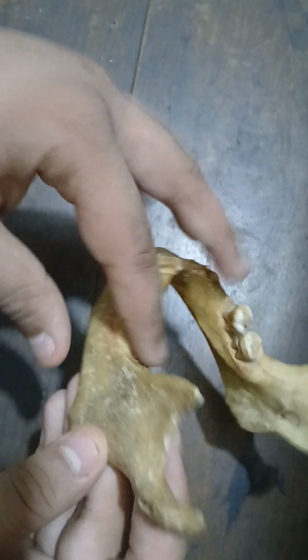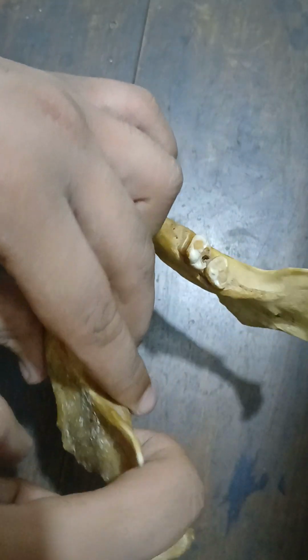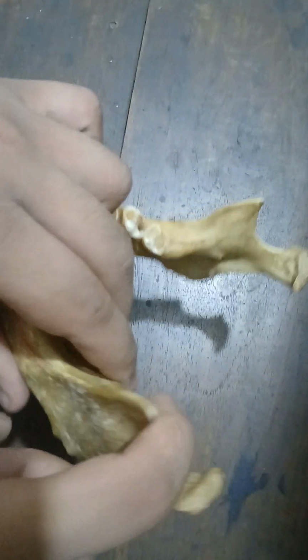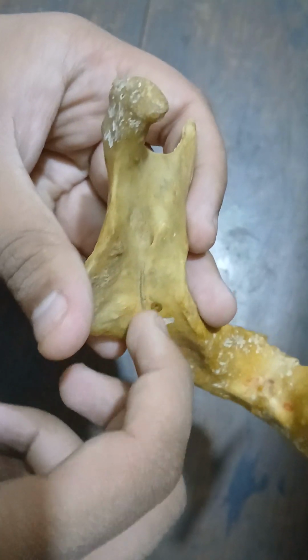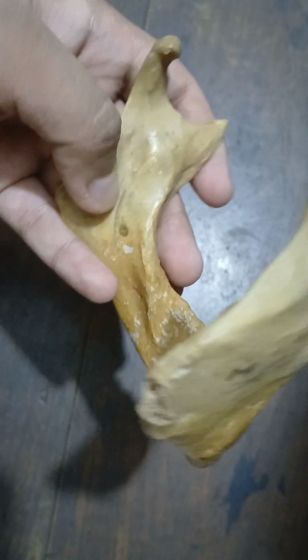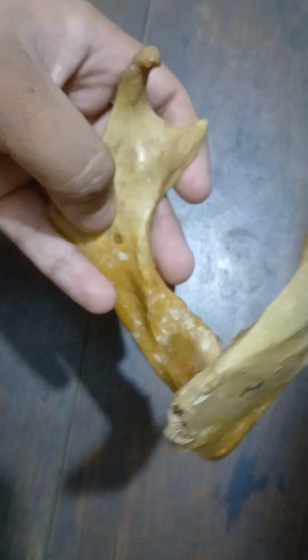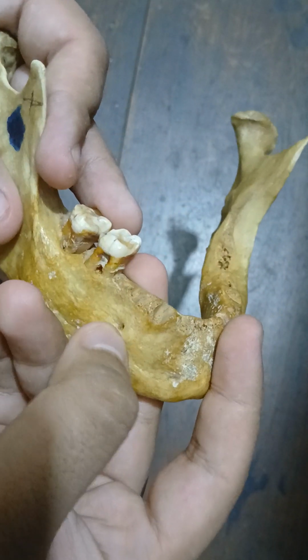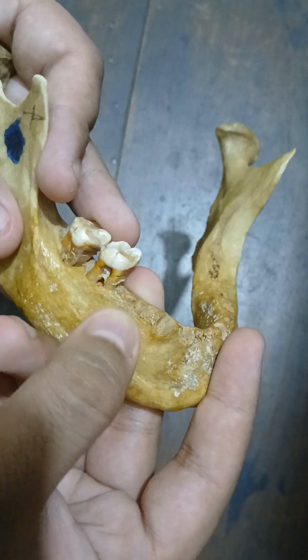Okay, the nerves that are related to the mandible. The masseteric nerve and vessels pass like this. So the upper border is related to the masseteric nerve and vessels. This groove lodges the mylohyoid nerve. And this foramen, the inferior alveolar nerve passes through this foramen. The mental nerve transmits through the mental foramen.